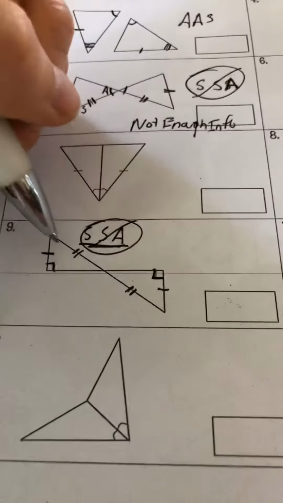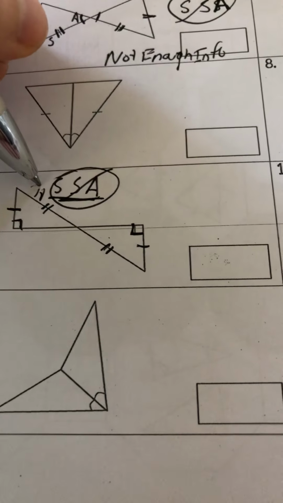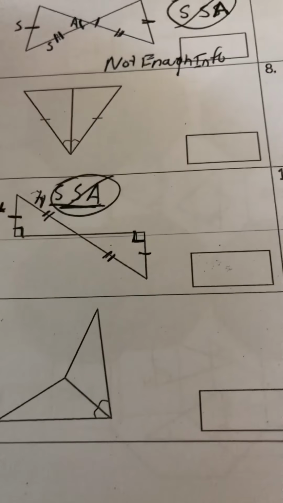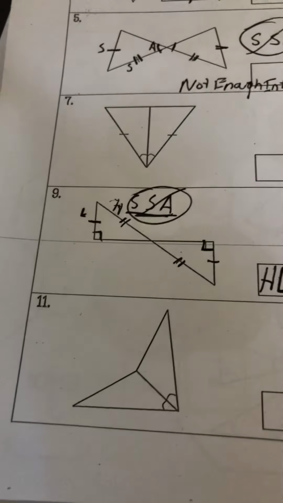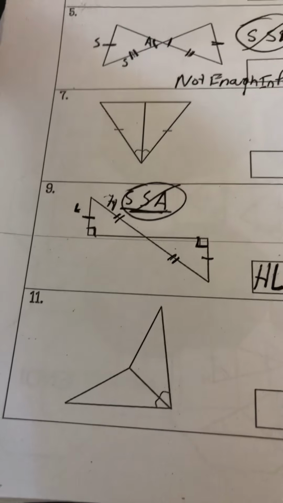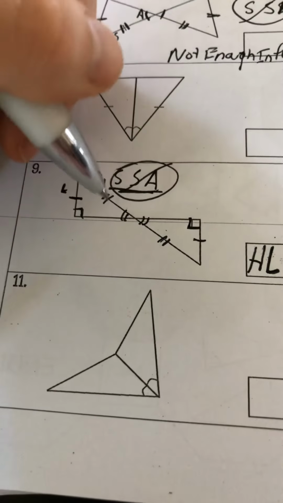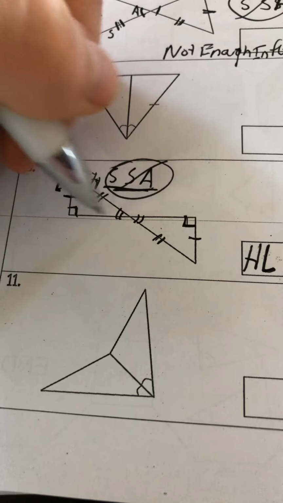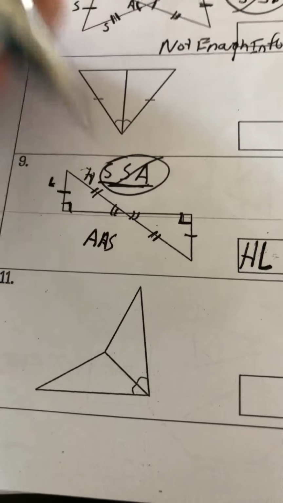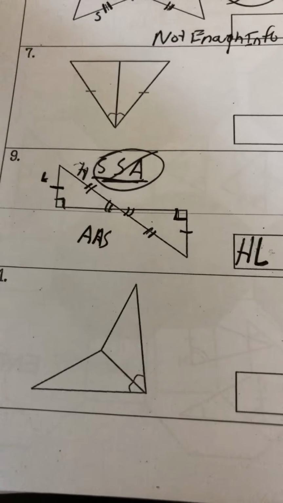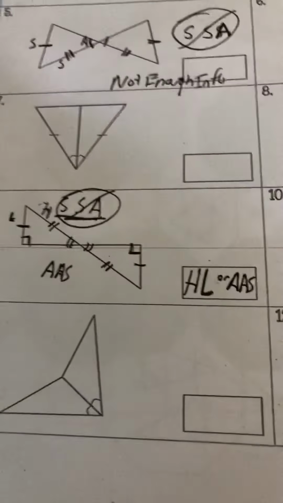HL. So for this one, do we have the hypotenuse? Well, that's a cross. This is the H. Do we have another side? That's the L. So this one can be proved by HL. It can also be proved by another one because we have vertical angles. Okay, so this one could be angle, angle, side as well. So either of those are correct.